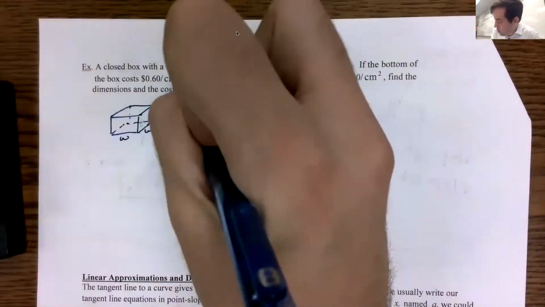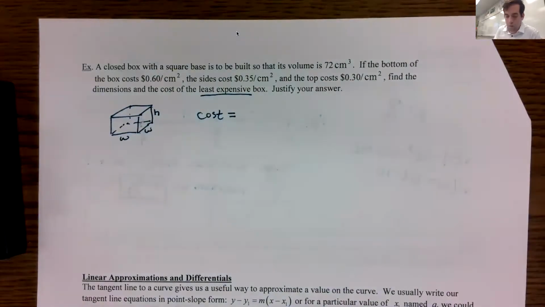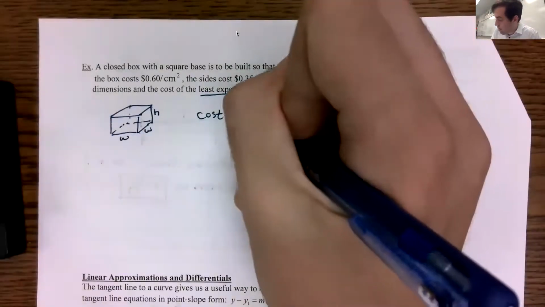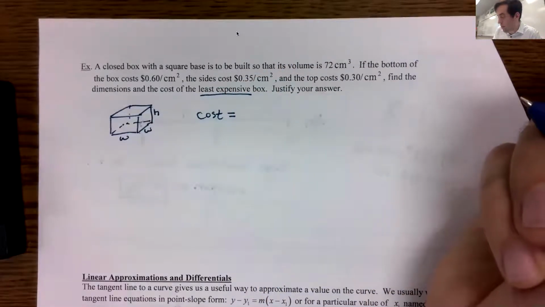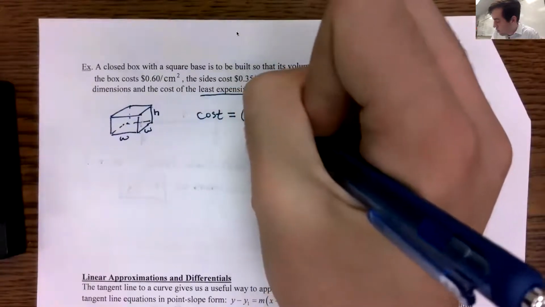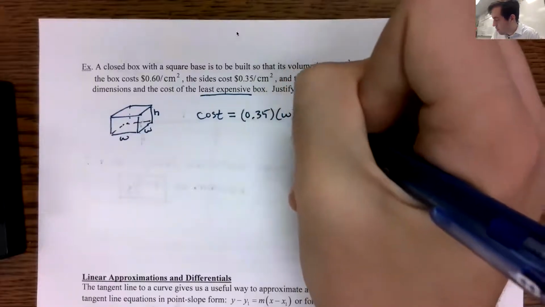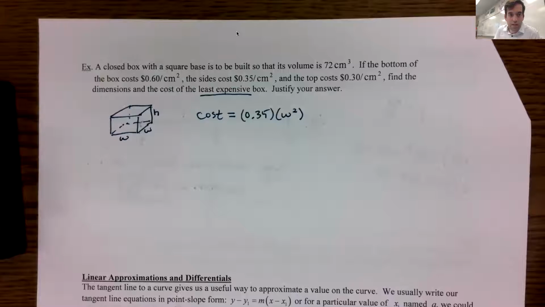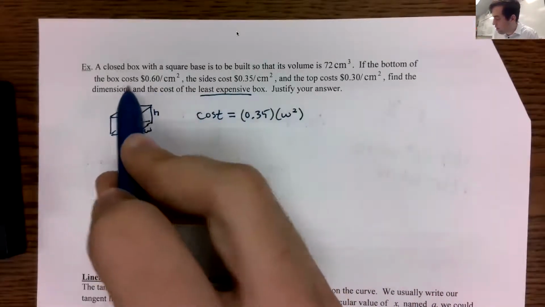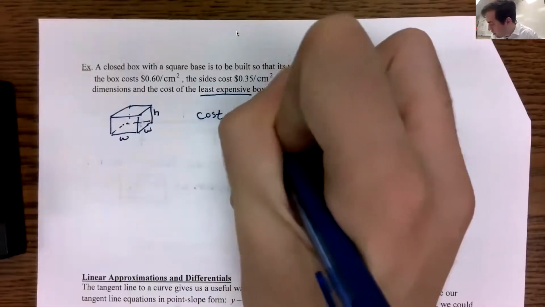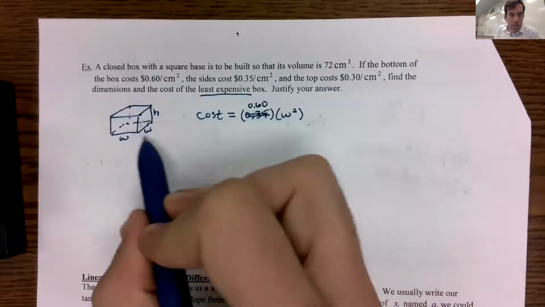So the cost will be what? Well, it's 60 cents for the bottom. So 60 cents per centimeter squared. So if we think about the area of the base, it's going to be W times W, right? Think of that as a square. So we have W times W, and that's going to give us the square centimeters of the base. So our cost is going to be 0.35 times W times W. Oh my goodness, I wrote that wrong, didn't I? I just wrote what I saw. The base is 60 cents. So I'm going to cross that out: 0.60 times W squared. That's for the base.